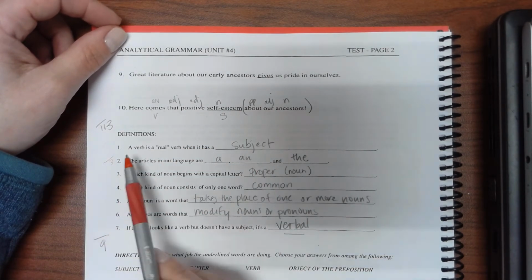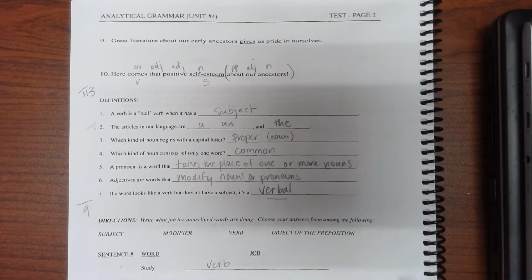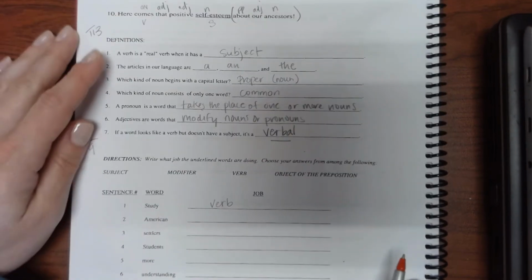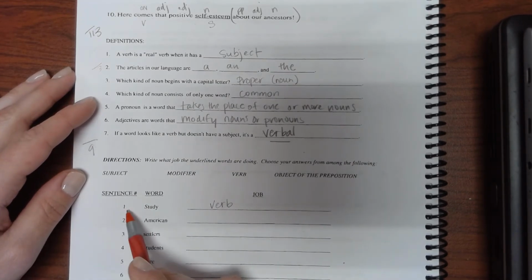So 1, 2, 3, 4, 5, 6, 7, 8, 9. Now, you need to make sure that you are actually getting the correct answers here. Make sure that they are exact because you have them in your notes. Don't be lazy, okay? And then each of these down here, each of our jobs are worth 5 points. So if there are 1, 2, 3, 4, 5, 6, 7, 8, 9, 10.